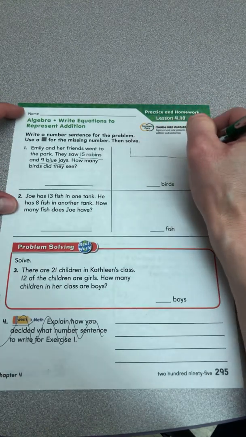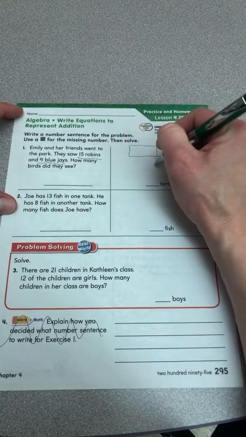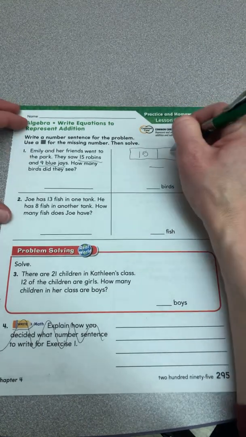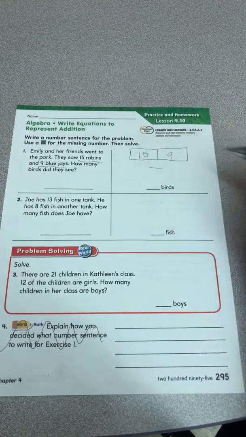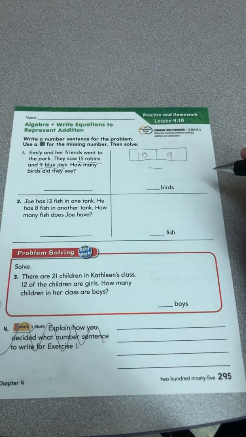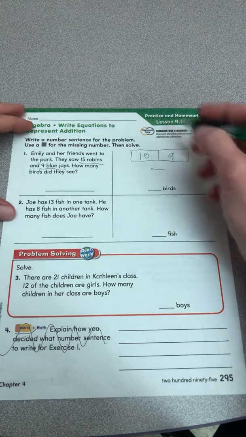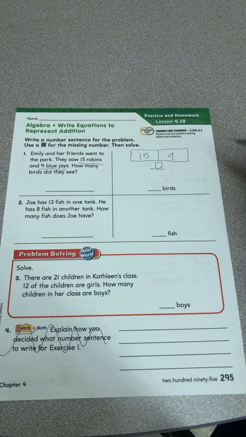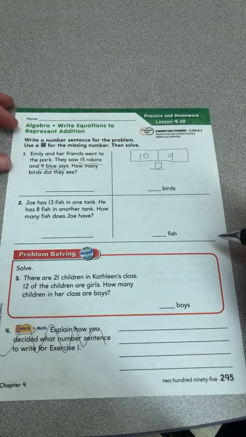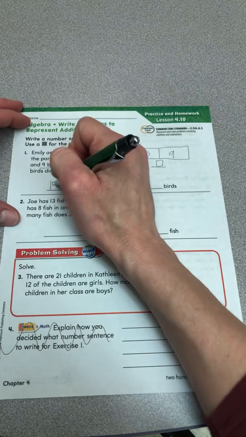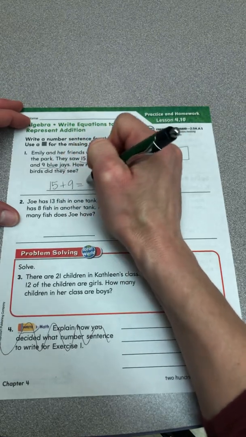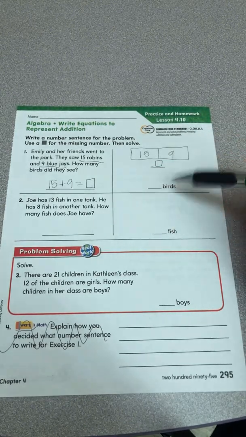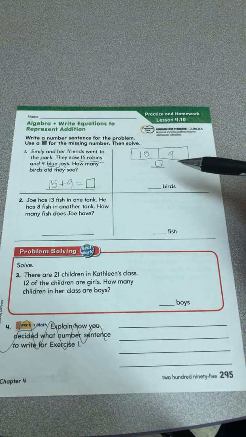So if we draw our bar model, we know we saw 15 robins, 9 blue jays, so we have 2 different kinds of birds. And then the question's asking, how many birds did they see? So we don't know our total answer, so we'll represent that with our empty box. And when we know both pieces in our bar model, we are going to add those. Pause the video, solve this addition problem, and write your answer there. Press play to start again.